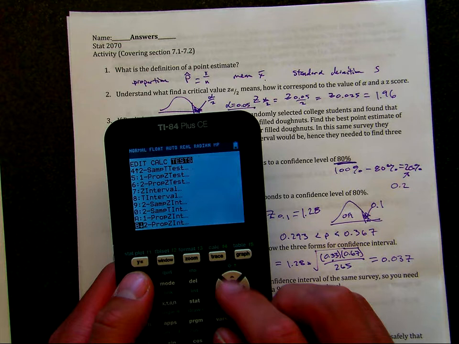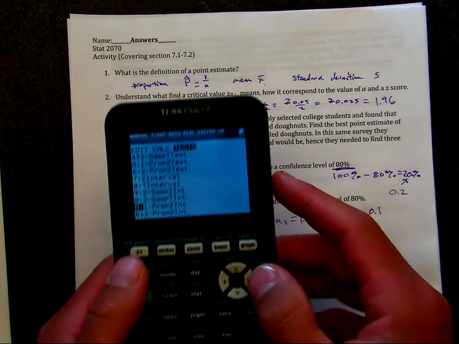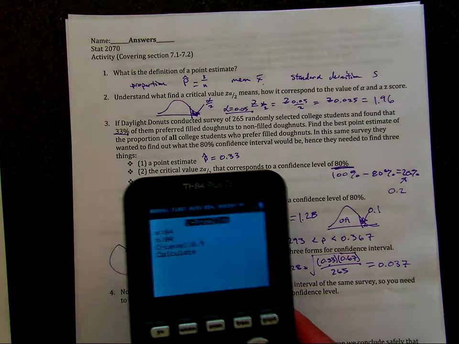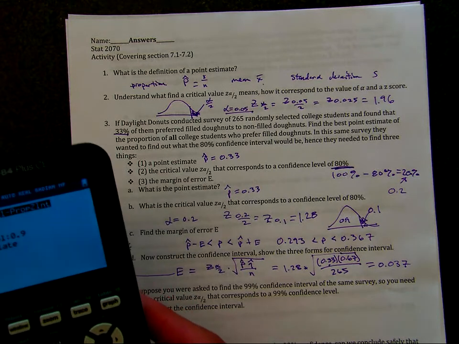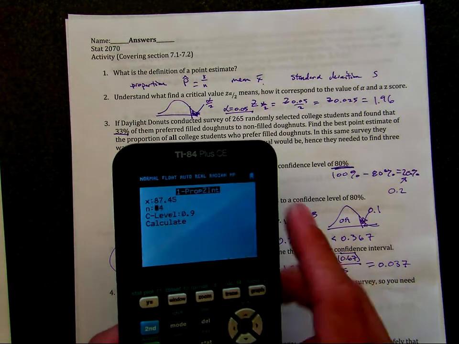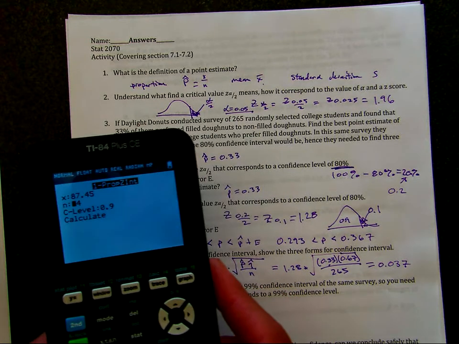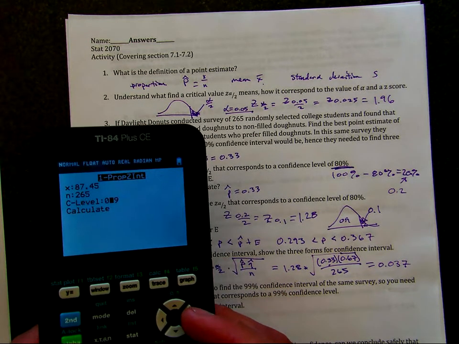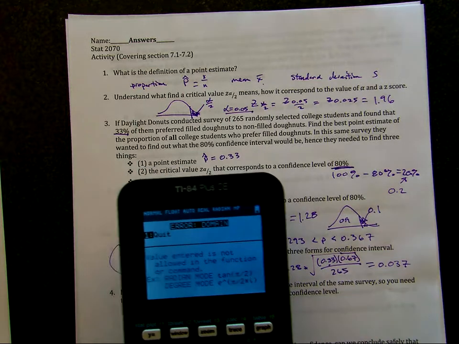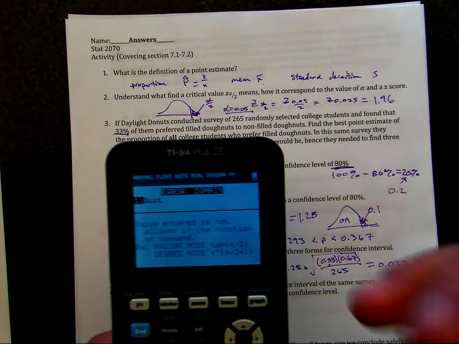That's why we have z alpha over 2. Int, meaning interval. And x bar, well, in this case, you don't have an x, and you have an n. But if you wanted to figure out what x is, you do 0.33 times 265. You're going to get 87.45, and n is going to be 265. Now, if you were to just put this in your calculator and hit enter, you're going to get an error because you can't have a fractional person being part of the proportion.